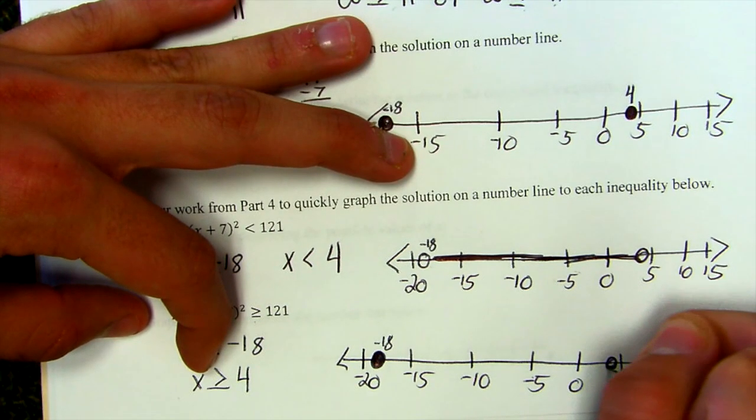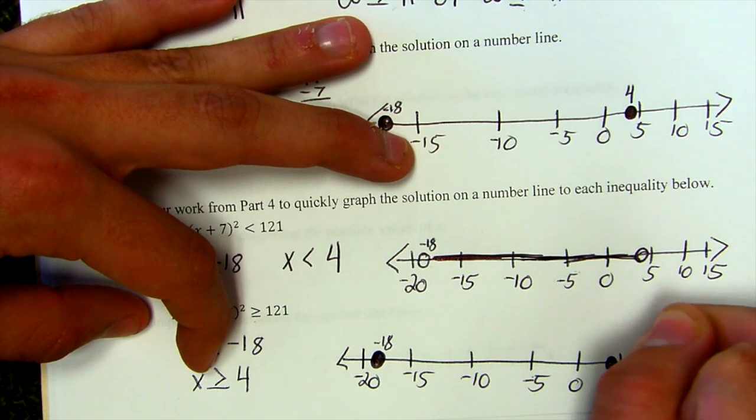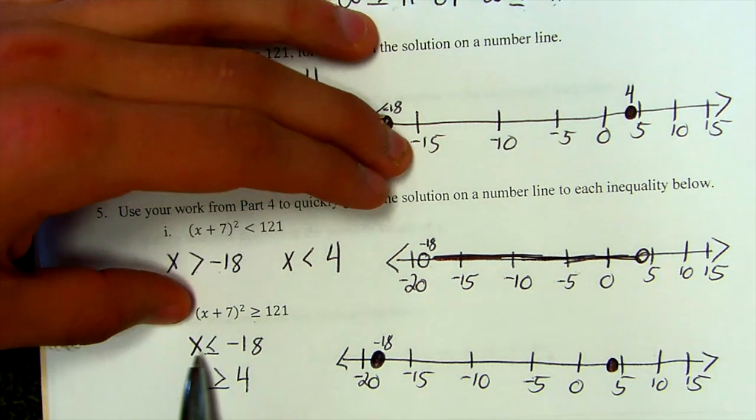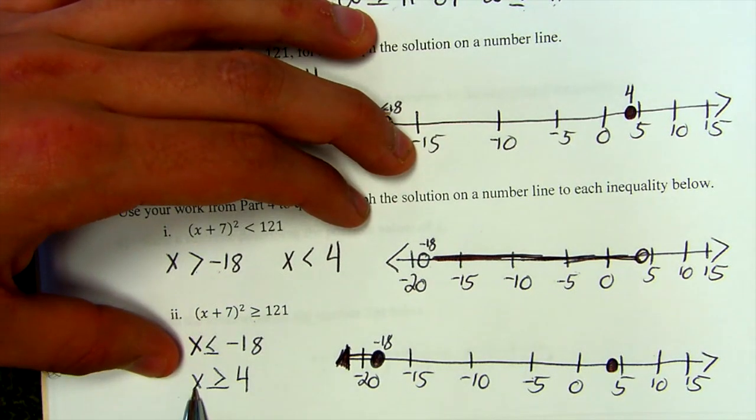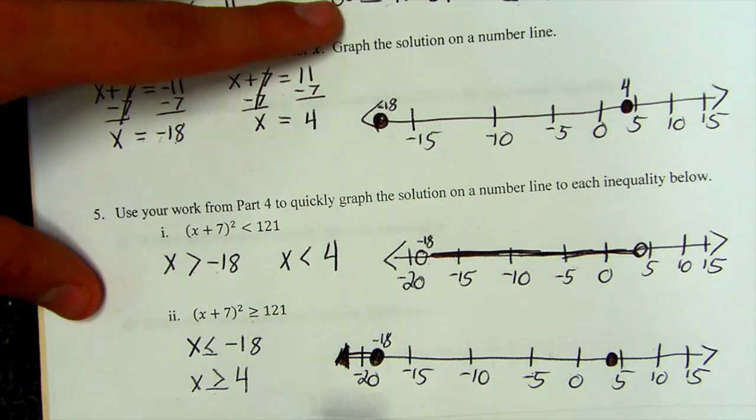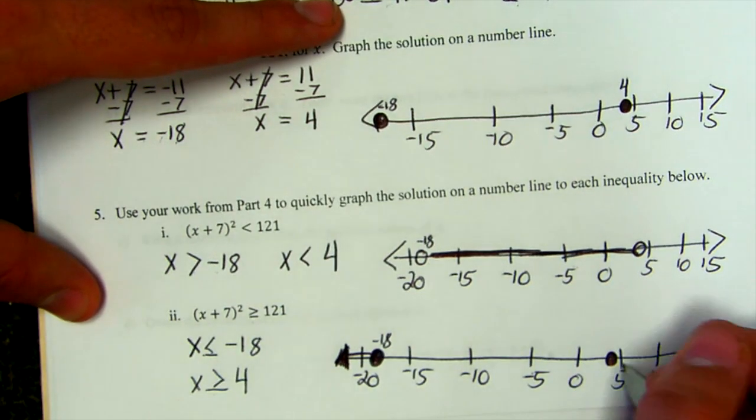And then at 4, we're also going to have equality. But in this case, x is less than or equal to negative 18, so we shade to the left of negative 18. And then we have x is greater than or equal to 4, so at 4 it's going to be greater than, so we shade to the right.